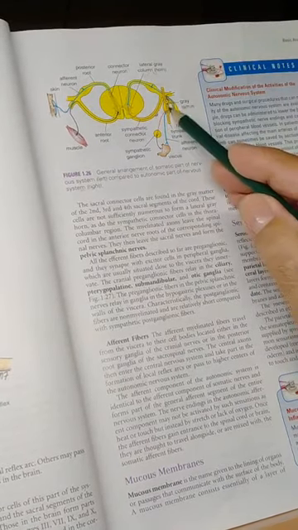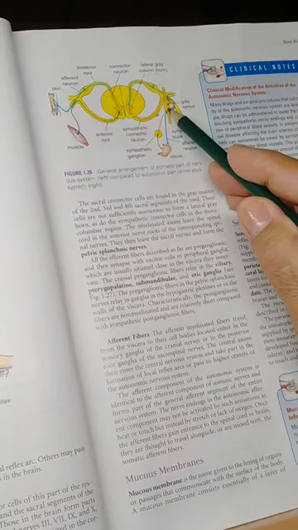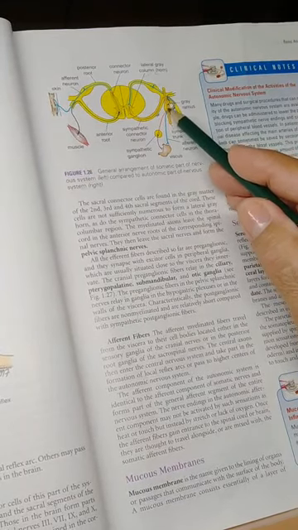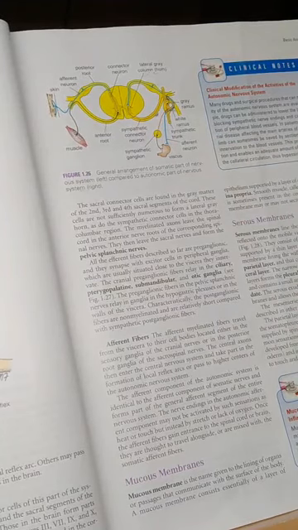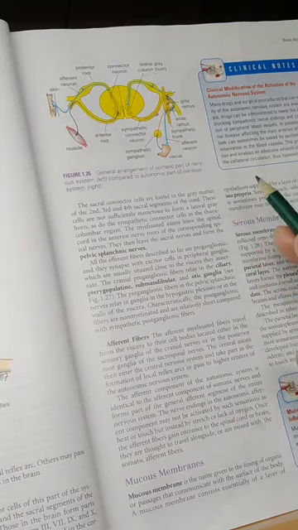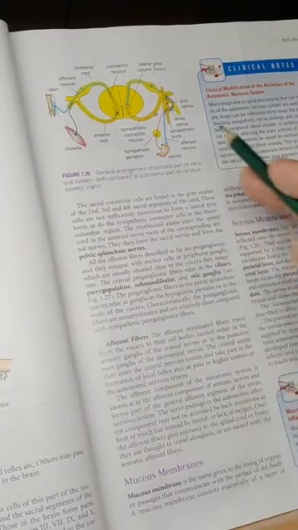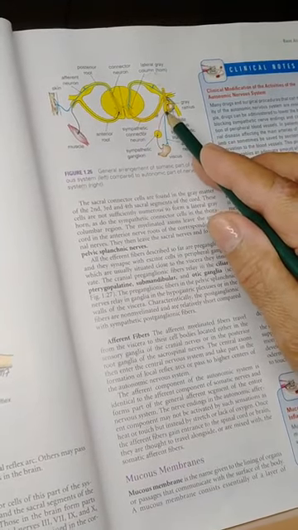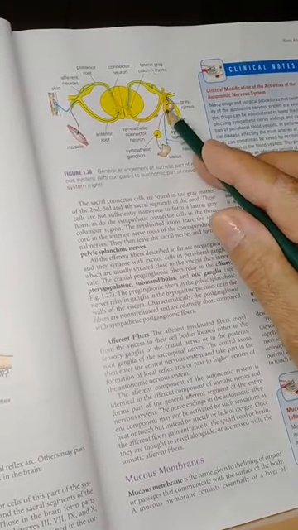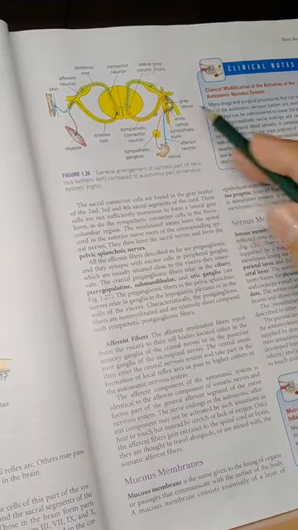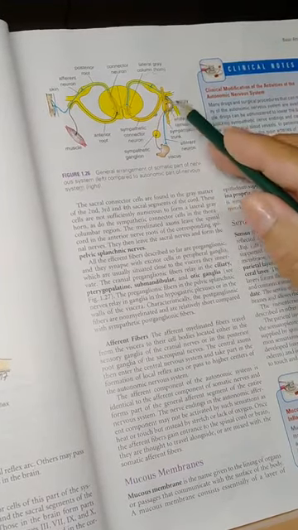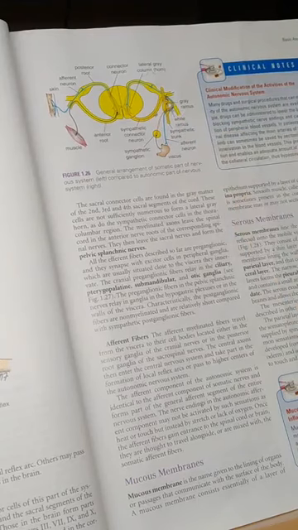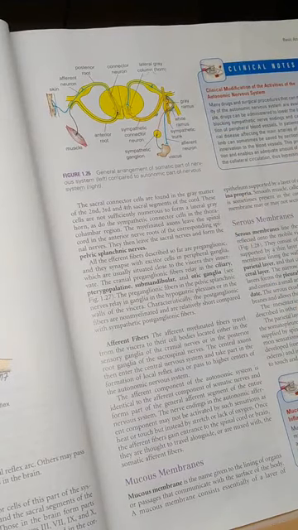And then what will happen next? It may synapse with the neurons here. You know already the word synapse, no? Communication between neurons, or a neuron and an organ. We call that a synapse. After making the synapse with the neuron, the fiber that comes out from that neuron is now called the postganglionic sympathetic fiber.